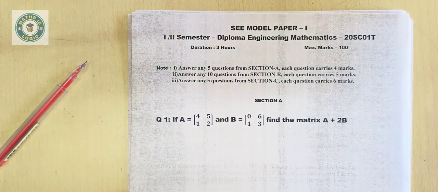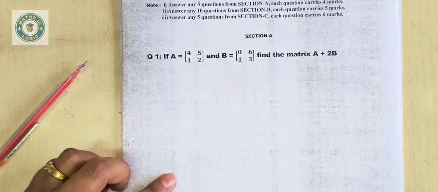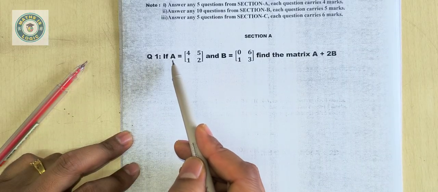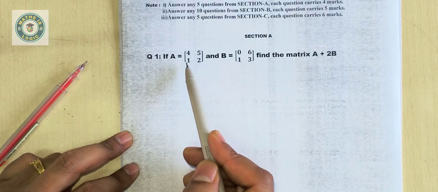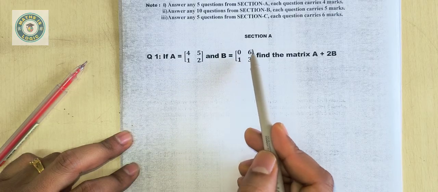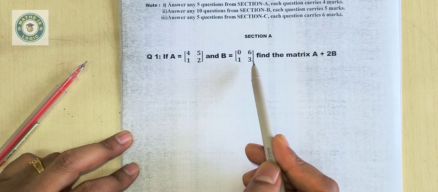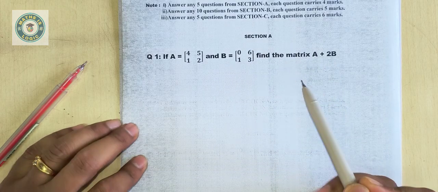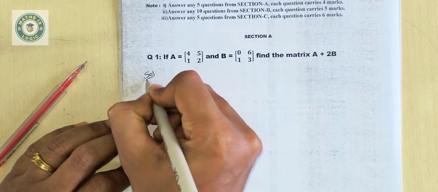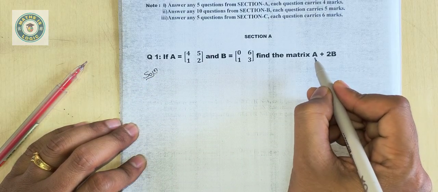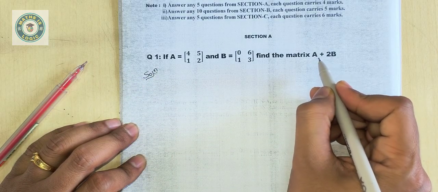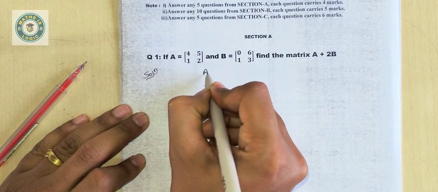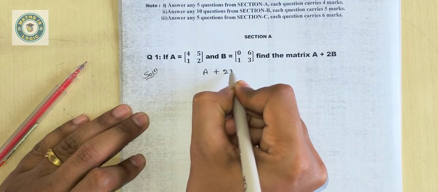So next, now we will start with section A. In section A, question number 1 is: if A is equal to the matrix 4, 5, 1, 2 and B is equal to another matrix 0, 6, 1, 3, find the matrix A plus 2B. So here the solution is: first you need to see what we need to find here. We need to find A plus 2B. So note down here A plus 2B.